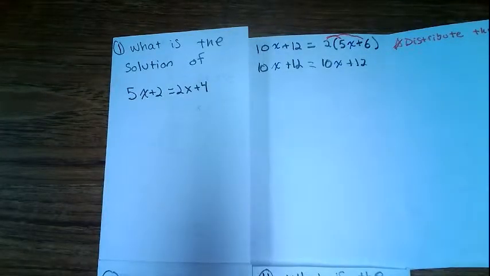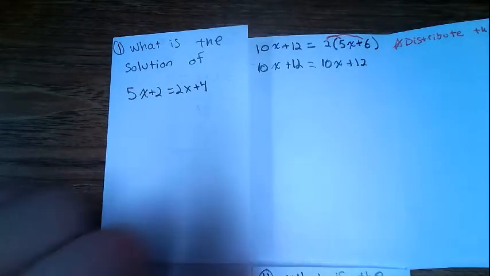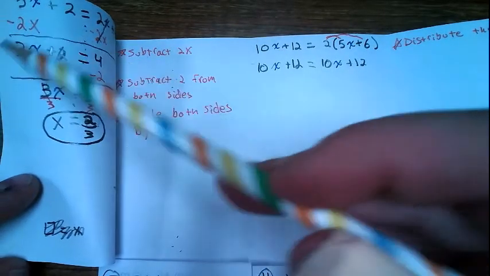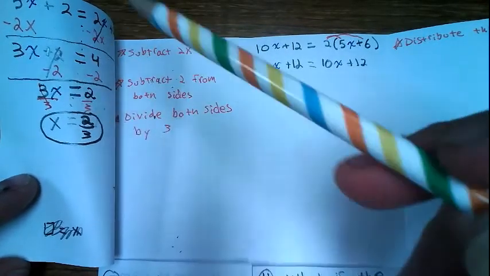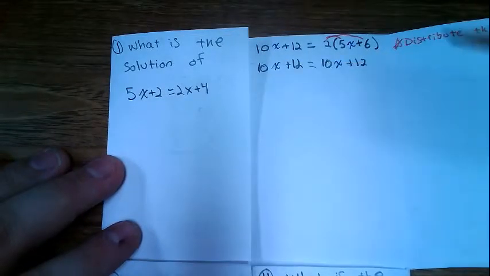Now, that looks kind of odd, or it should. I have 10x plus 12, and that equals 10x plus 12. So I have essentially something that's equal to itself. So let's see what we can do getting rid of those variables. Let's move the variables to the same side. Now, when we did this one, I talked about kind of moving the smaller variable over. So I moved the 2x over here because there were less of them. On this one, they both have 10x's, so it doesn't really matter which one I move.